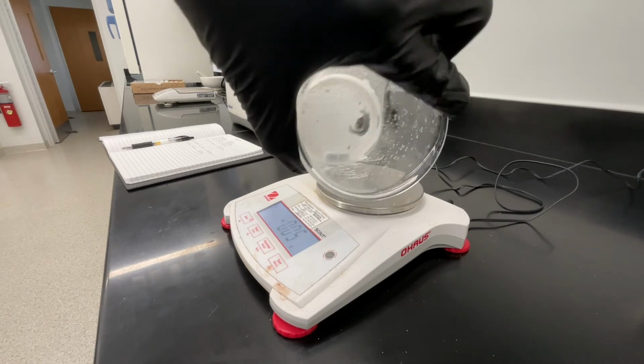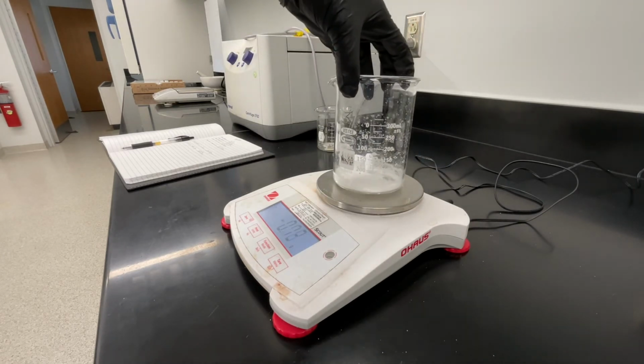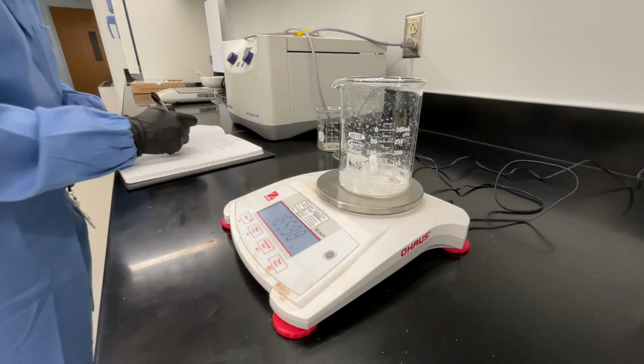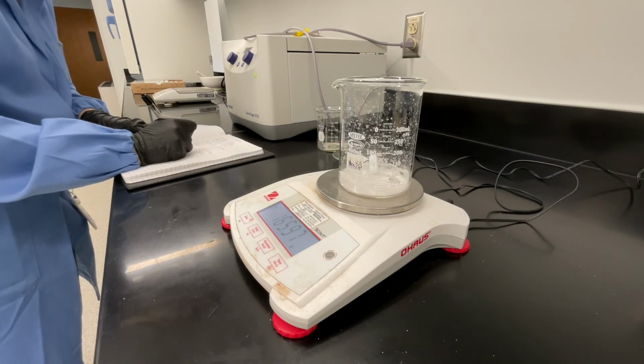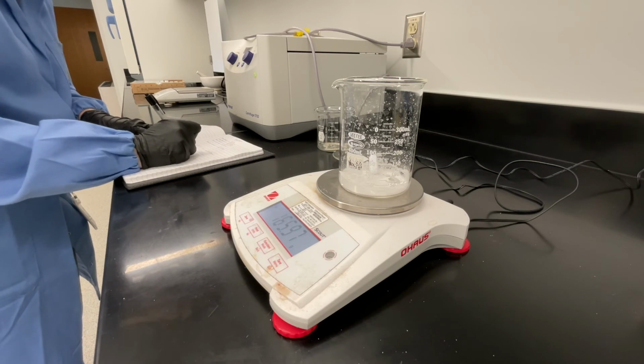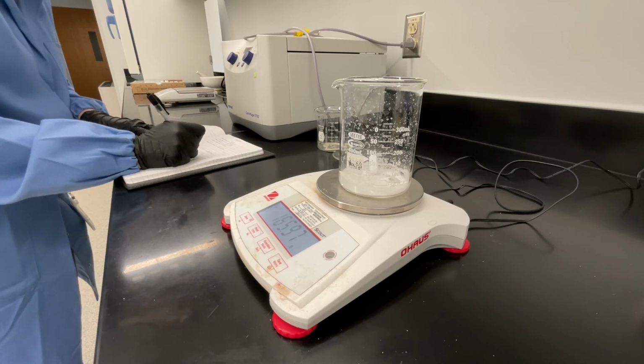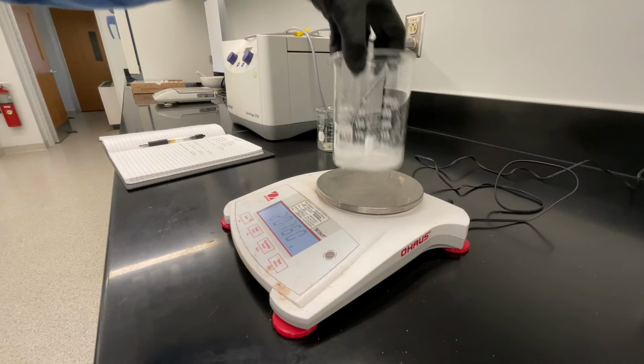Once your beaker has cooled and you can comfortably touch it with your hands, you'll weigh the mass of your beaker. Remember to record exactly what you're weighing. This is your solid, beaker, and stir bar. You can record the identity of the solid in your lab notebook.